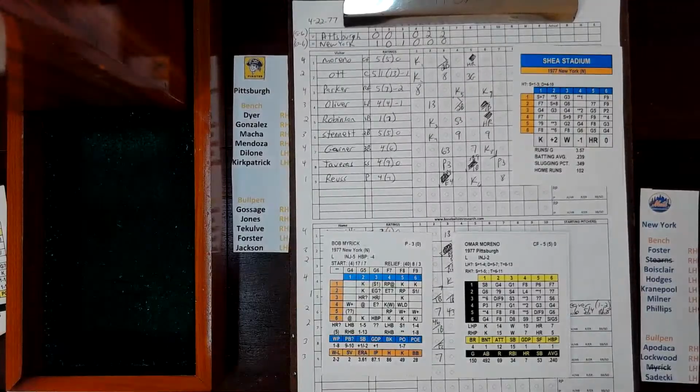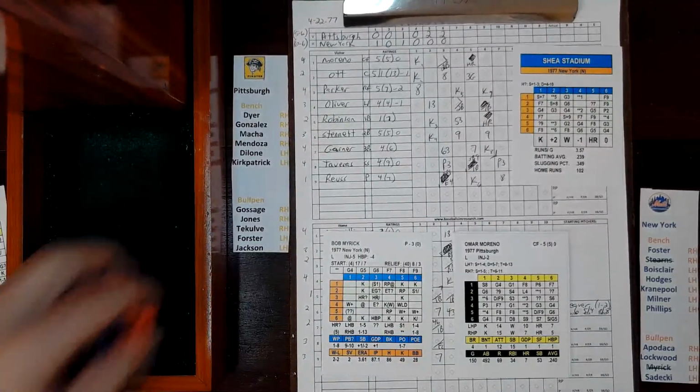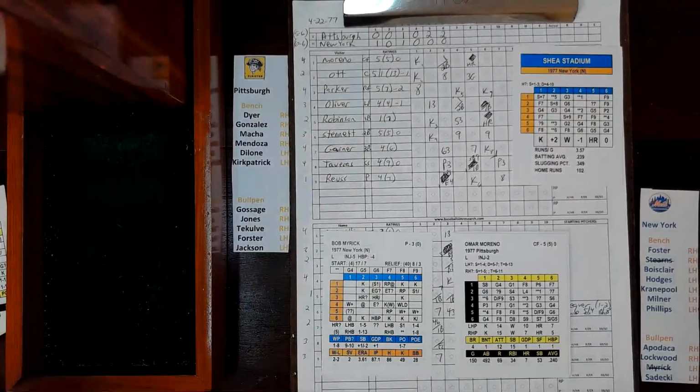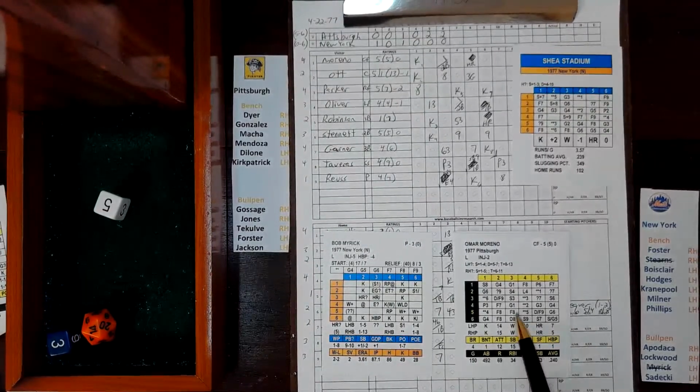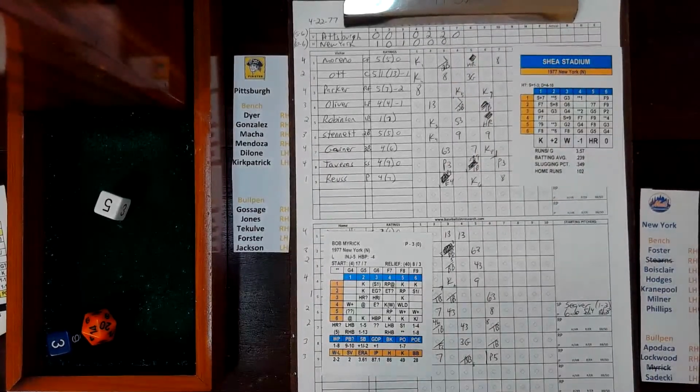Doubled and homered. 5-4. Again, blank on a wild pitch. 3-5. That's a fly to center. So Myrick pitches a 3-up and 3-down inning for the Mets.